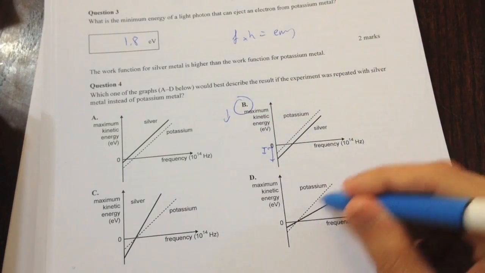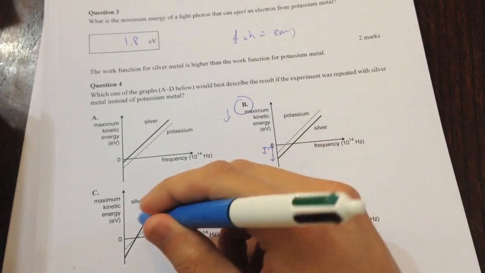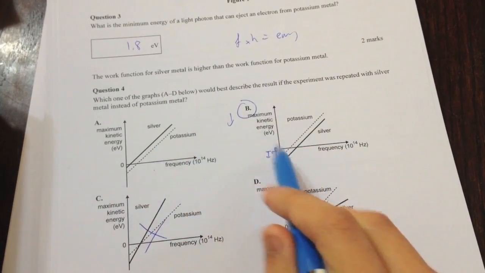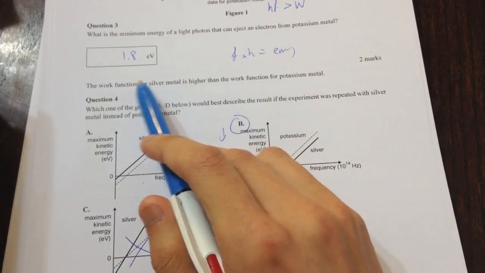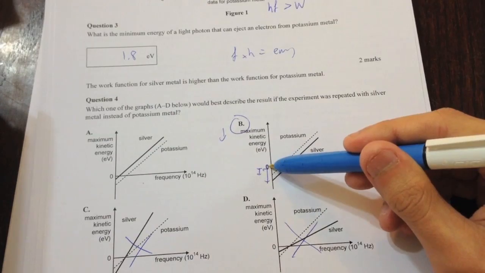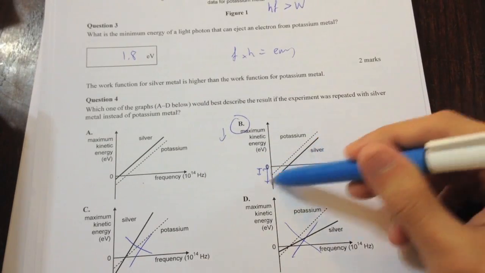Things I want to point out: the gradient is always the same, so it cannot be D, it cannot be C, and then you just have to figure out which one of these two. Work function for silver is higher. Silver has to have a higher work function, which means it must be lower.